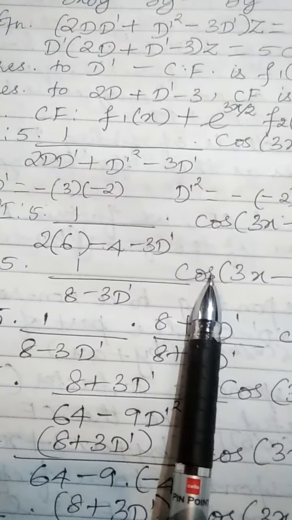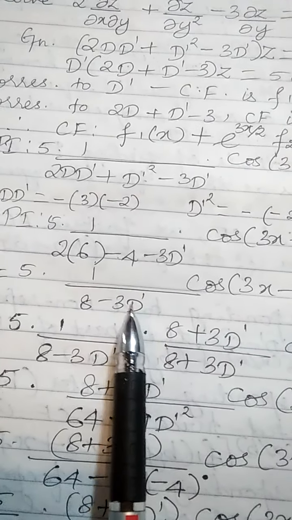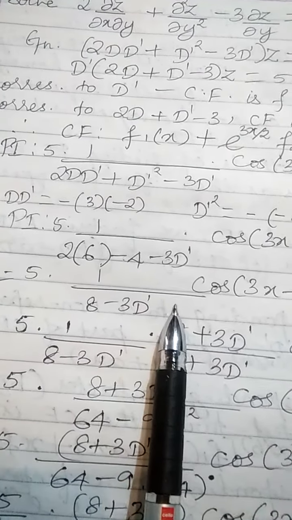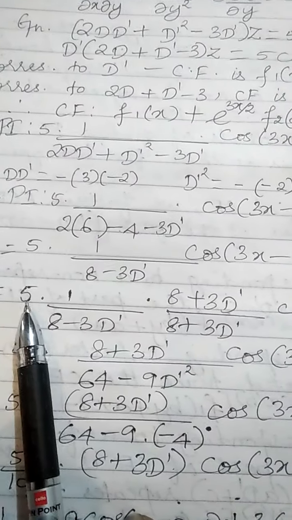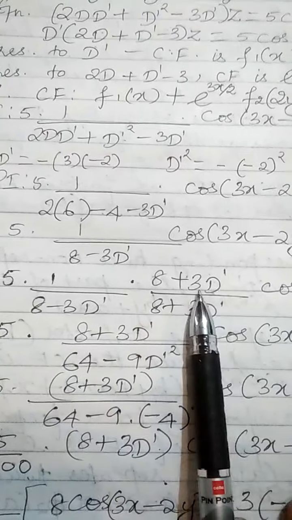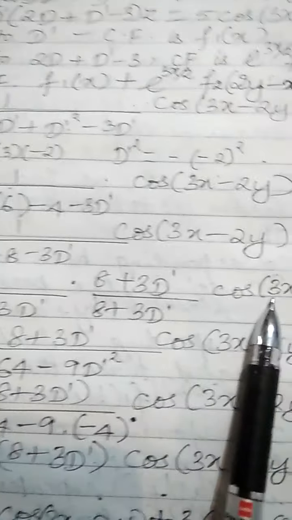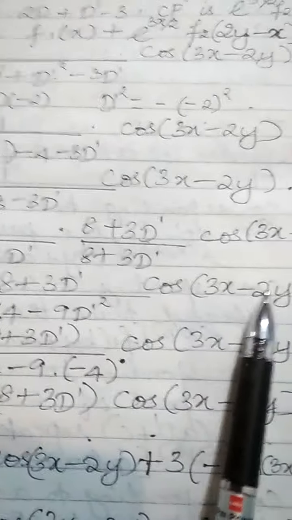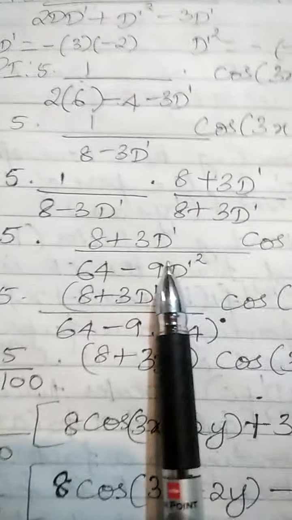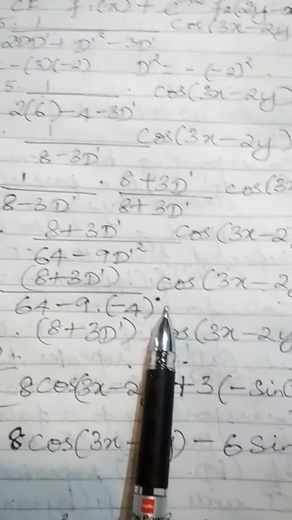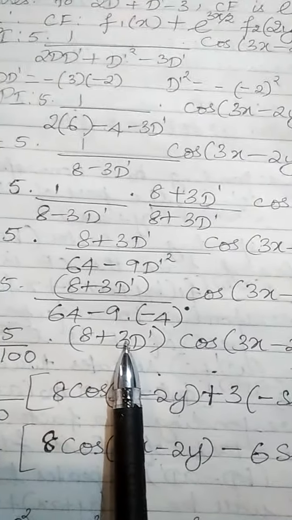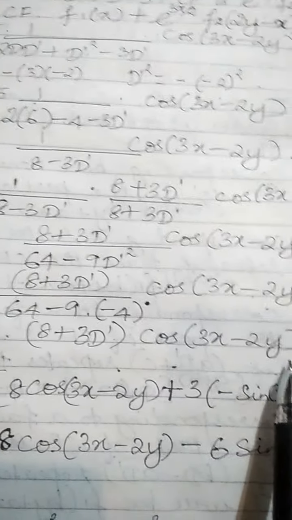But whenever it is a cos function, and we have a D' term or D term, we have to rationalize to get D square or D' square. Here we have D', so to get D' square, we rationalize. So we get 5 into 1/(8 - 3D') into (8 + 3D')/(8 + 3D') cos(3x - 2y). Thus, the solution is 5 (8 + 3D')/(64 - 9D'^2) cos(3x - 2y). Substituting D' square as -b square, it gives -4, and simplifying, that gives 5/100 into (8 + 3D') cos(3x - 2y).